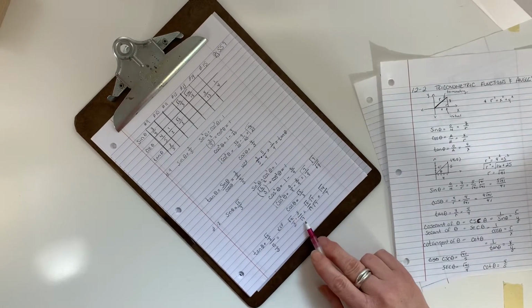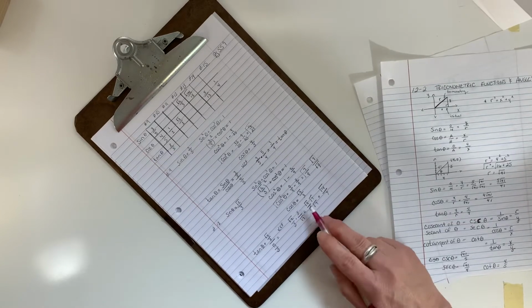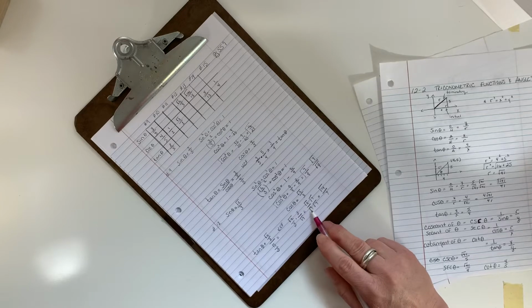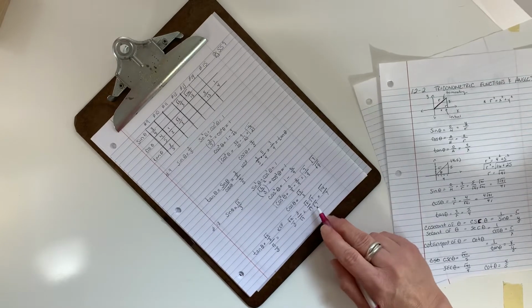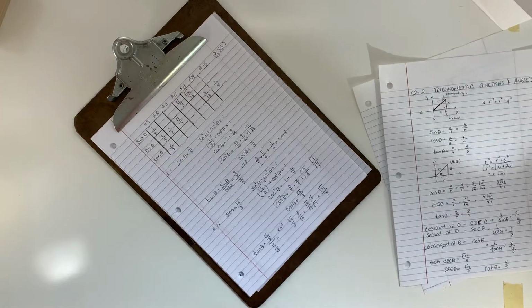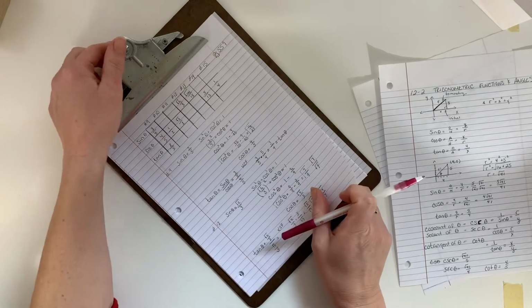So we have 3 over the square root of 7. Okay, the 3's cancel out. You have the square root of 2 over the square root of 7. We need to rationalize that denominator, so you're going to multiply the denominator and the numerator by the square root of 7, which will give you an answer of the square root of 14 over 7. All right, that looks pretty good for those two examples.